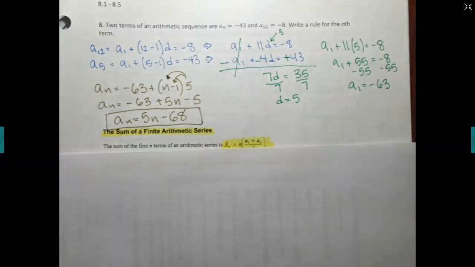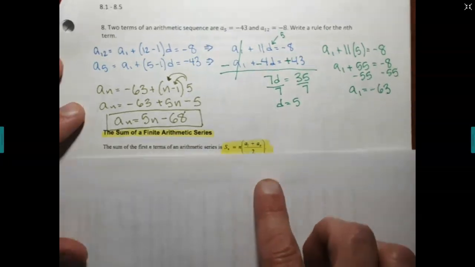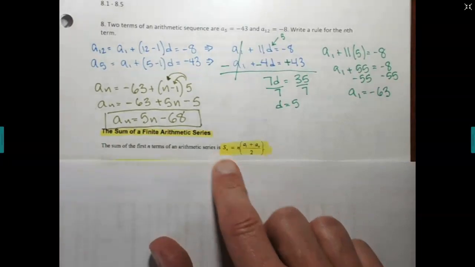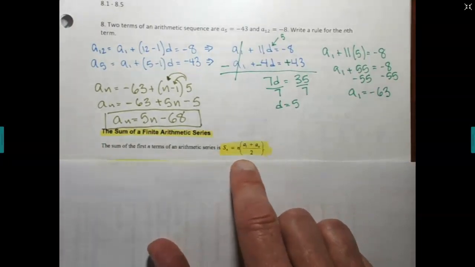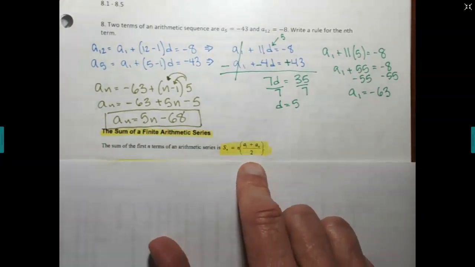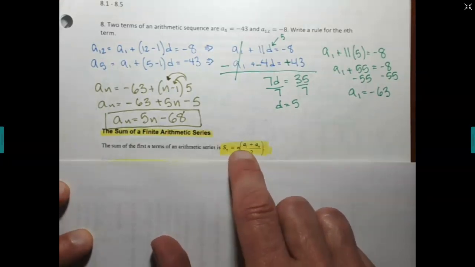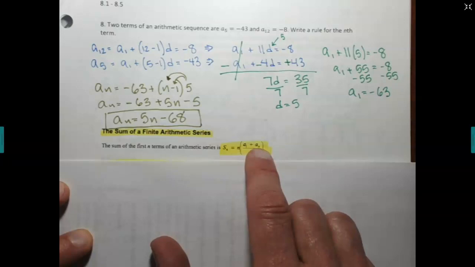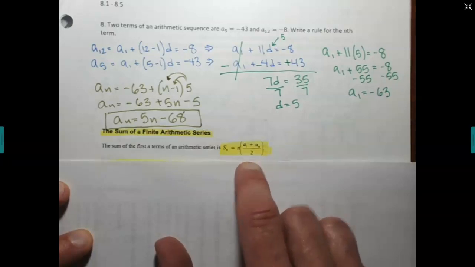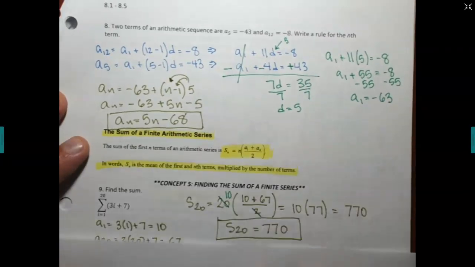What we're going to do is find the sum of a finite arithmetic sequence. And here, S of n equals n times the quantity a sub 1 plus a sub n over 2. N is the number of terms. A sub 1 is the first term. A sub n is the last term, over 2. So I'm just going to go ahead and show this one.